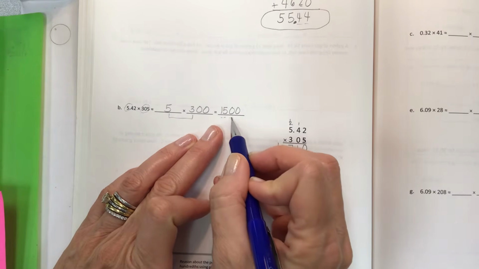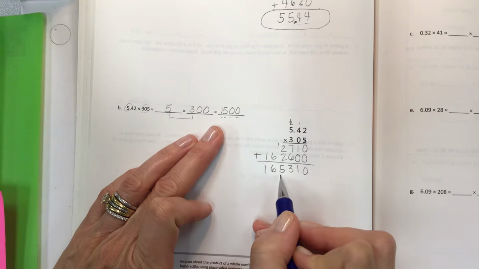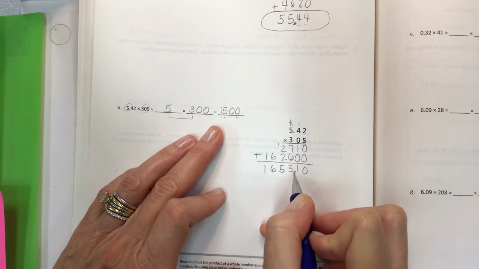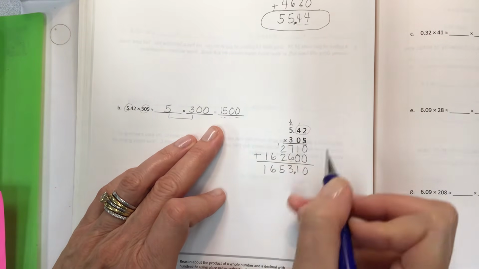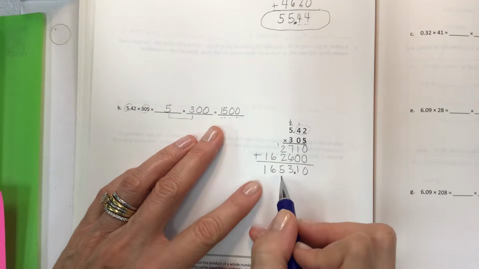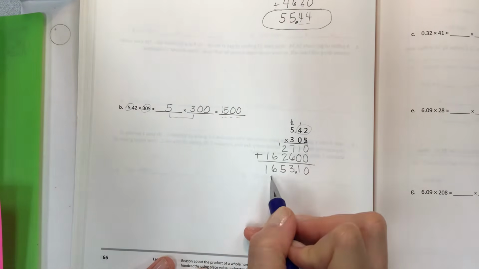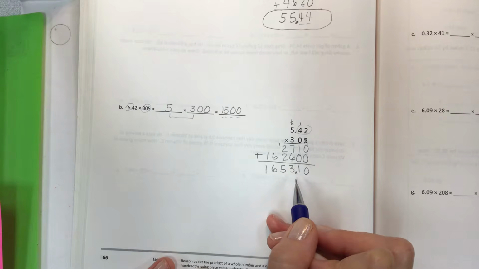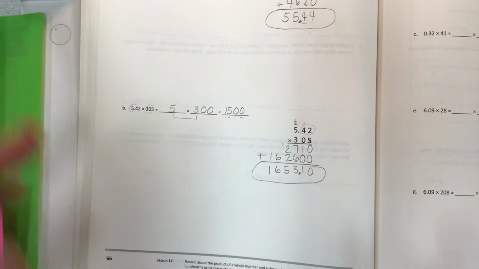I've got 4 digits in my real answer. I should have 4 whole numbers in my real answer here, and think 2 places here, 2 places here. This is my final answer, 1,653 and 1/10 or 10 hundredths, those are the same or equivalent.